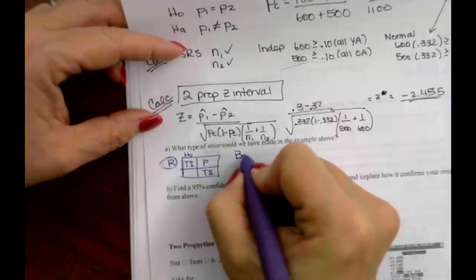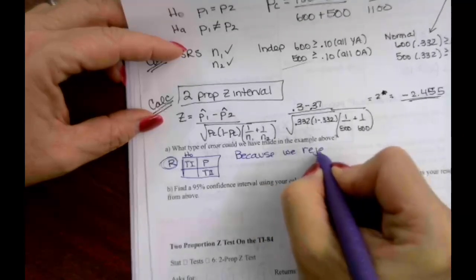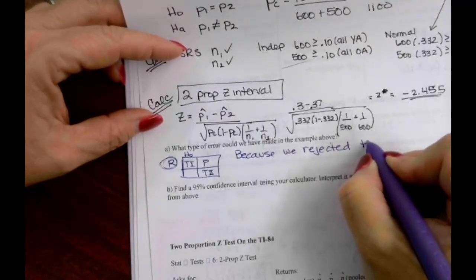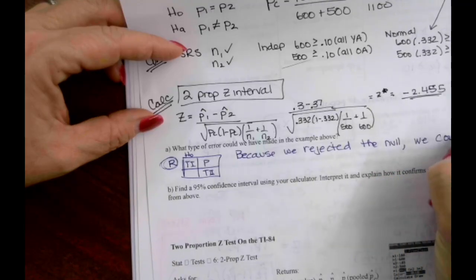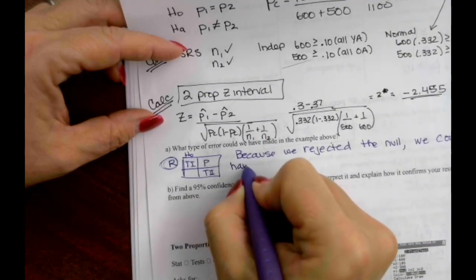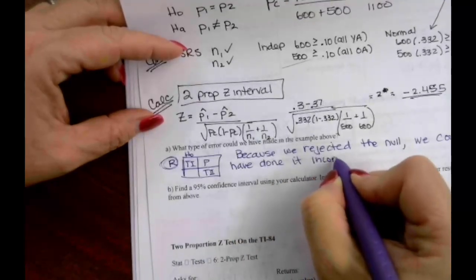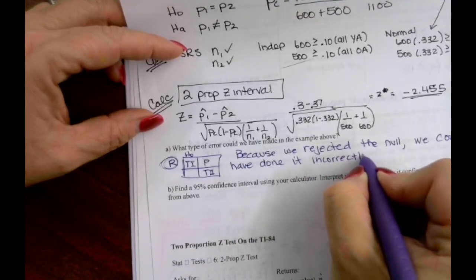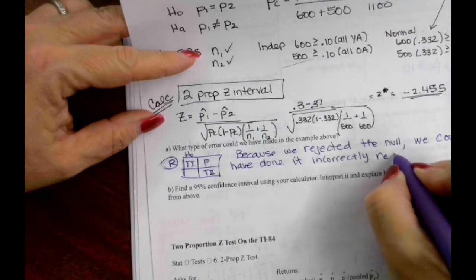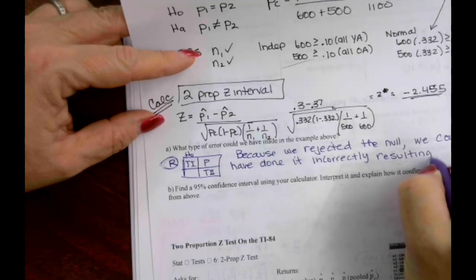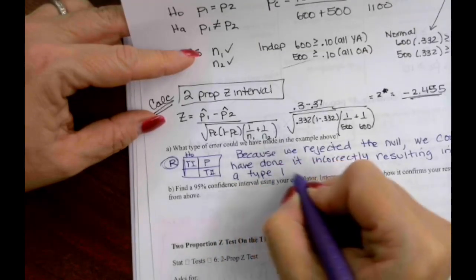So because we rejected the null, we could have done it incorrectly, resulting in a type 1 error.